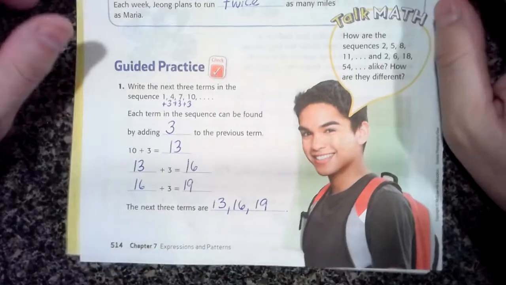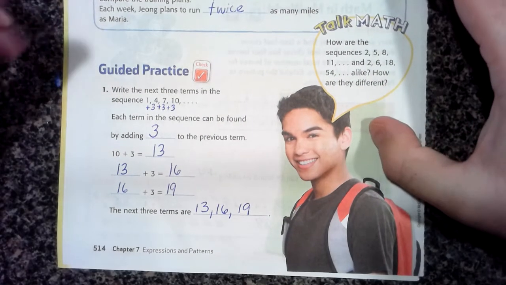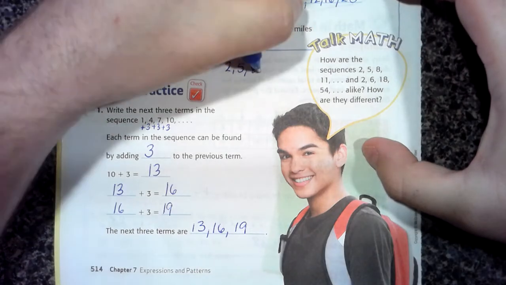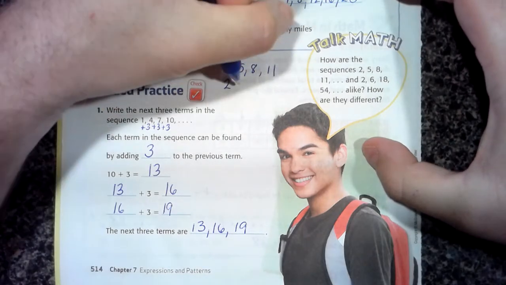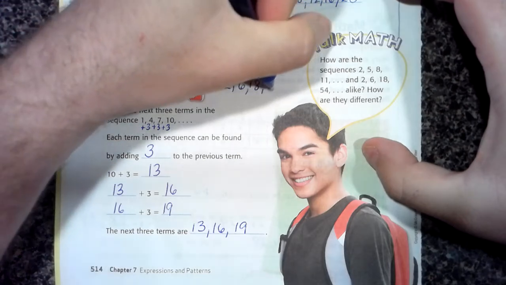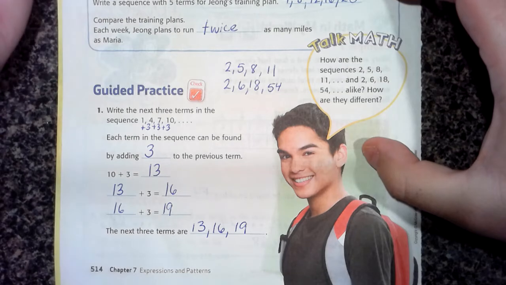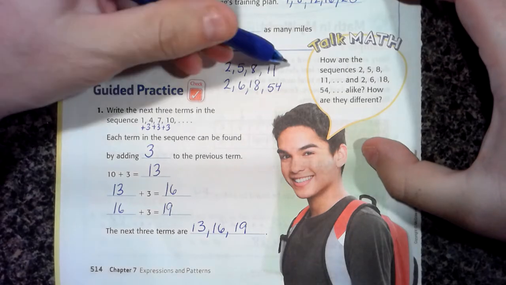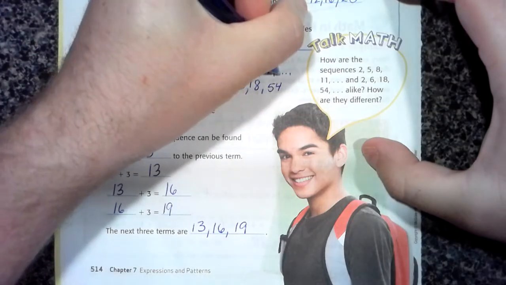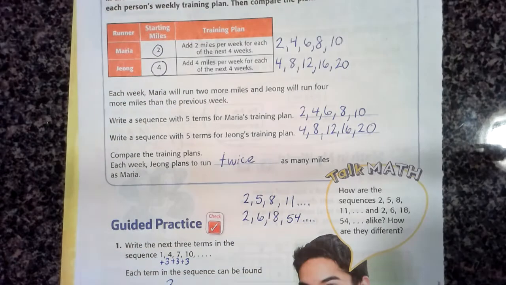Now, talk math here. How are the sequences 2, 5, 8, 11, and 2, 6, 18, 54 alike? So if I write them out, 2, 5, 8, and 11, and then we have 2, 6, 18, and 54, how are they alike? How are they different? Well, you could almost say there's 4 terms here, right? And they both have dot, dot, dot, right? So we have that right.